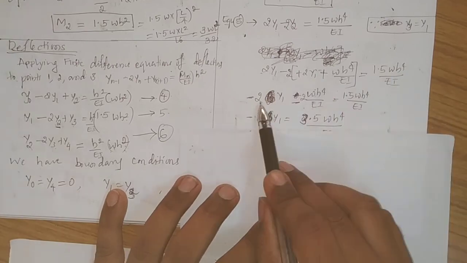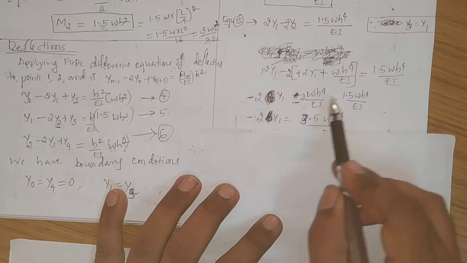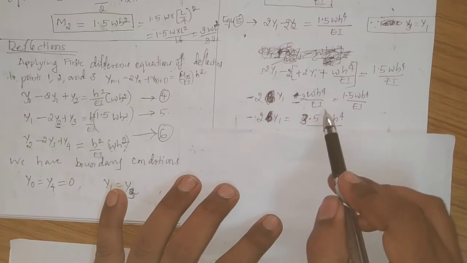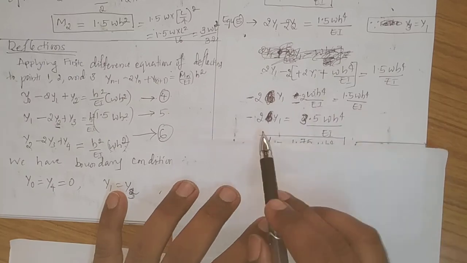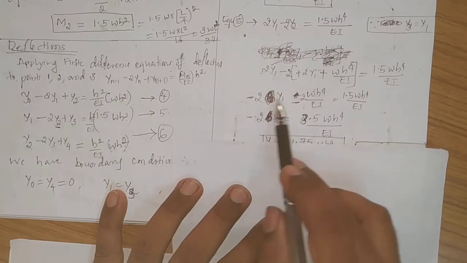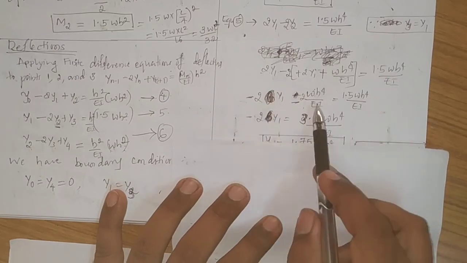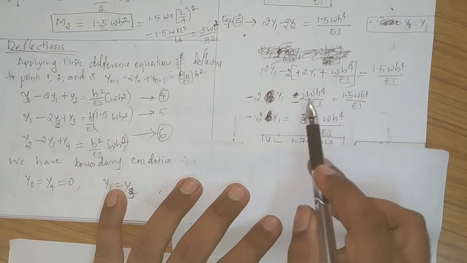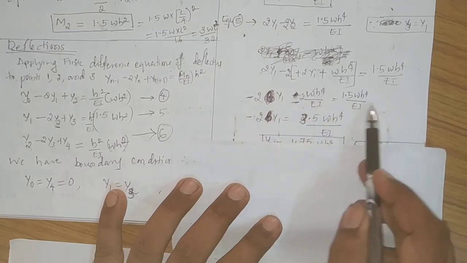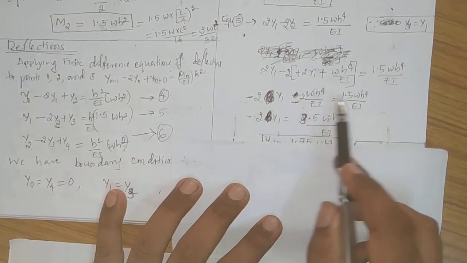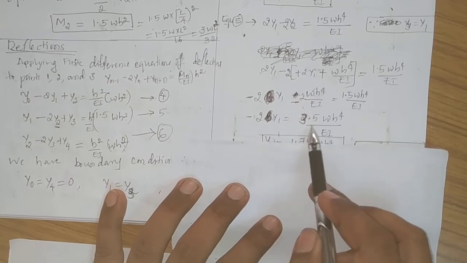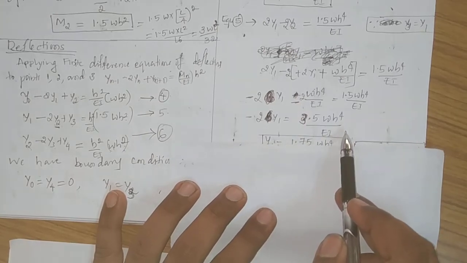So now minus 2y1 minus 2 wh to the power 4 by EI is equal to this much. Now simplify it. Minus 2y1, you send this to the other side, therefore 1.5, and this will become plus. So 1.5 plus 2, it will be 3.5 wh to the power 4 by EI.